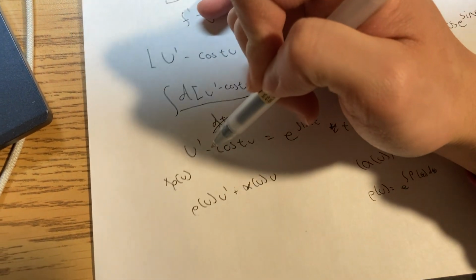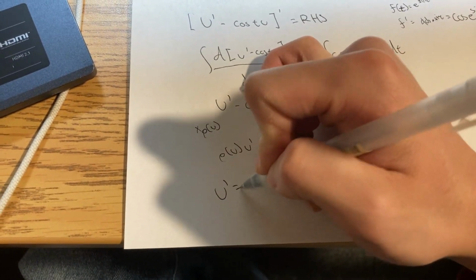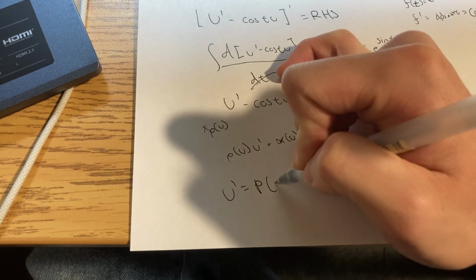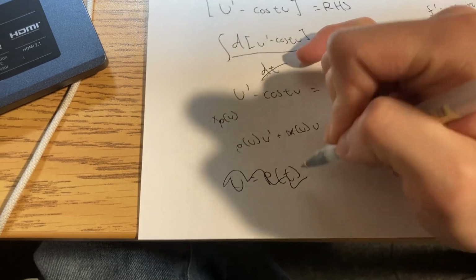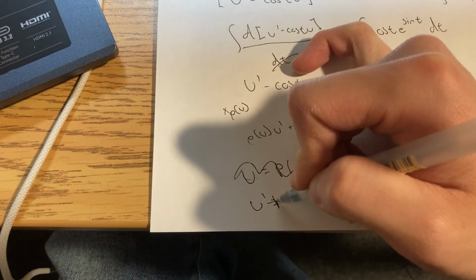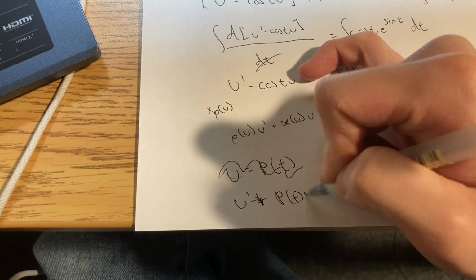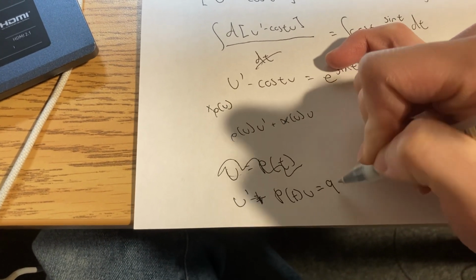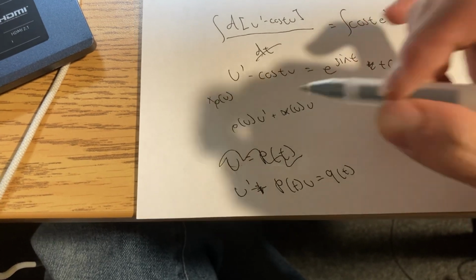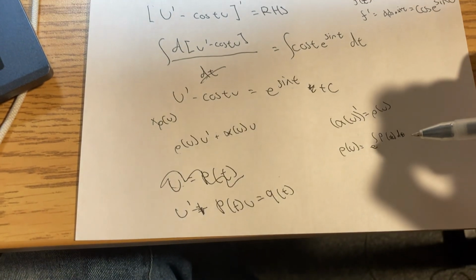This equation can be written in the form u prime plus p of t u is equal to some q of t. Now, this is where the p of t comes from, and we can extract this from it.